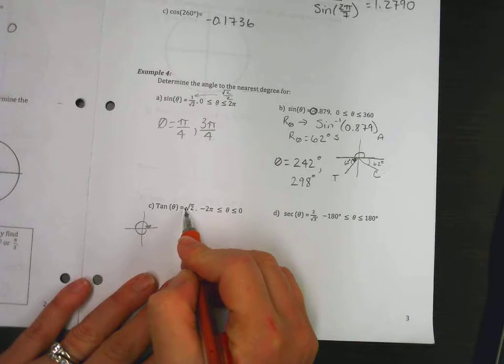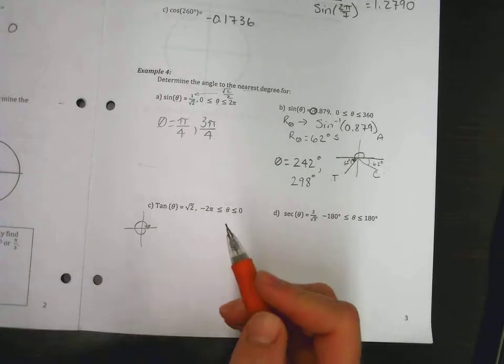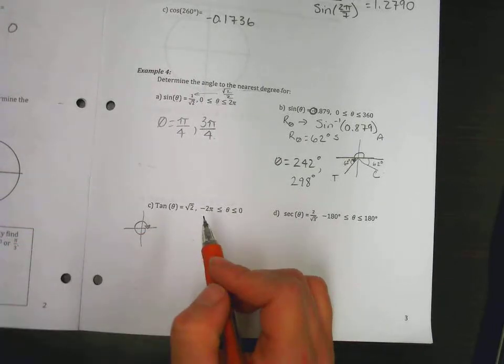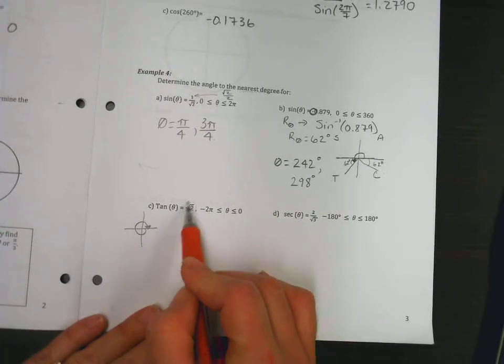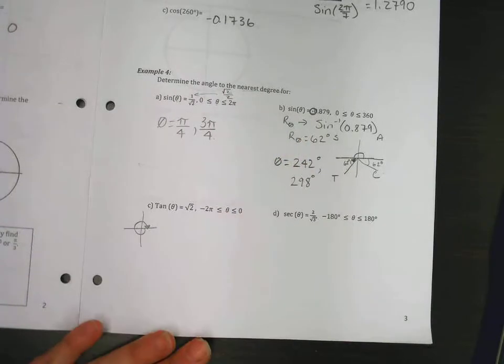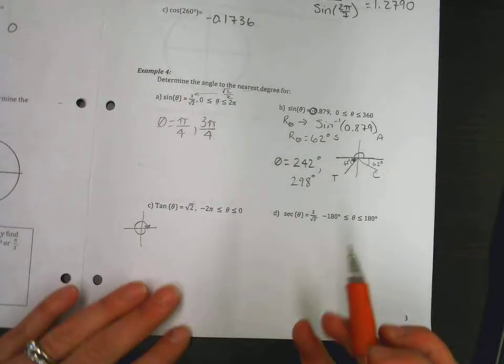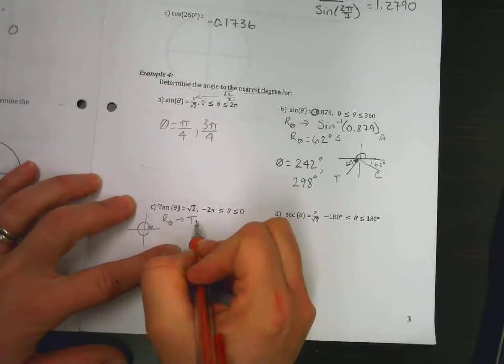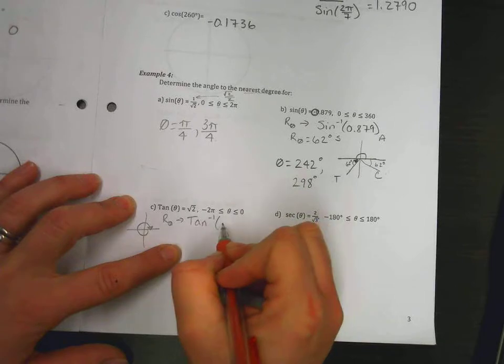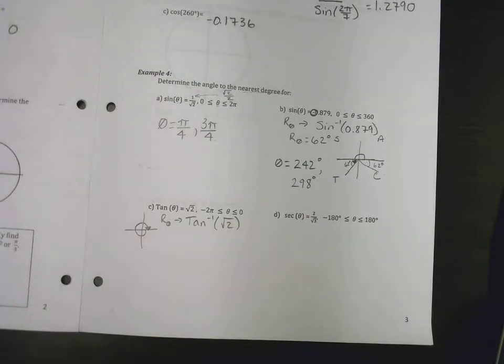Next thing you should ask yourself, is root 2 an exact value? Is tangent ever equal to root 2 on the unit circle? And the answer is no. So you have to solve this one. Even though this is an exact value, you have to solve it using your calculator. So on my calculator, again, I'm going to get my reference angle by taking second tan of root 2. And I get an angle of 55 degrees.